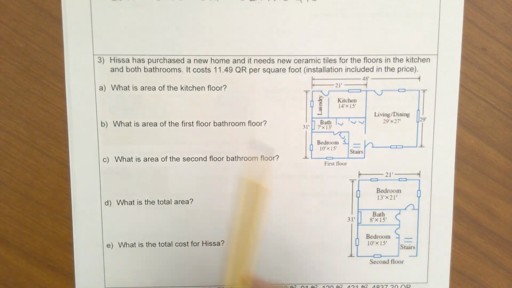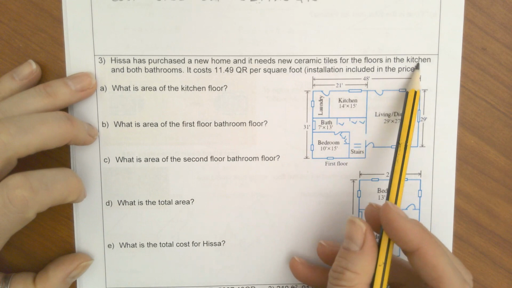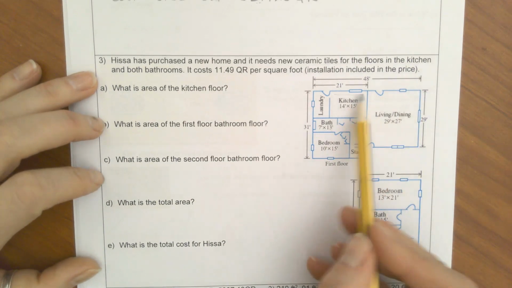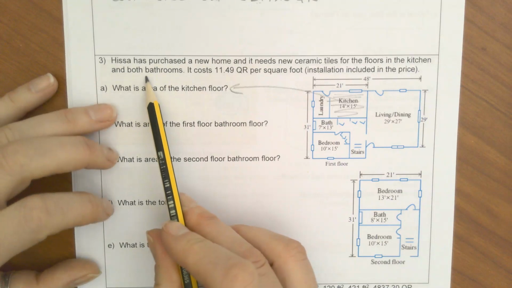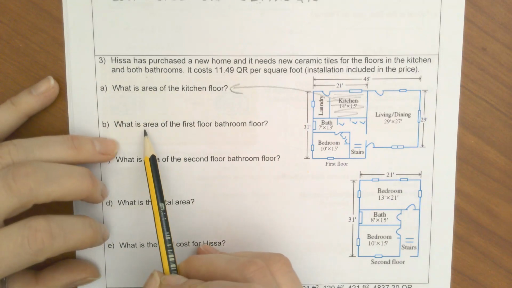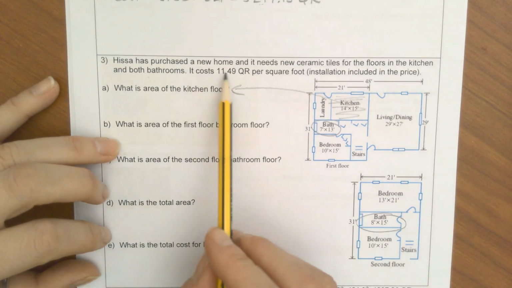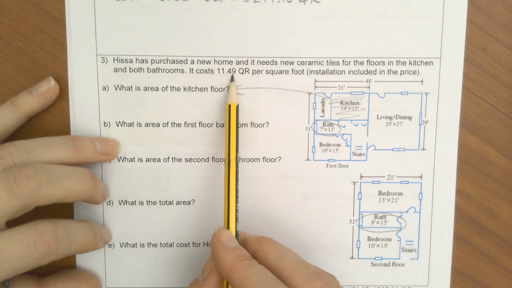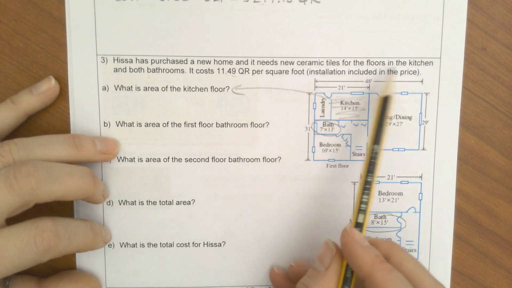So Hissa has purchased a new home and needs new ceramic tiles for the floors in the kitchen and both bathrooms. There's one bathroom, there's another bathroom. It costs 11 reals and 49 dirhams per square foot. Installation included in the price.